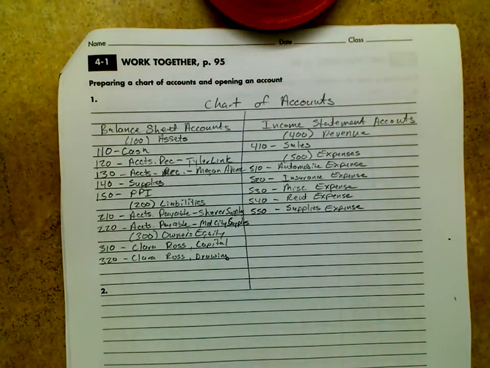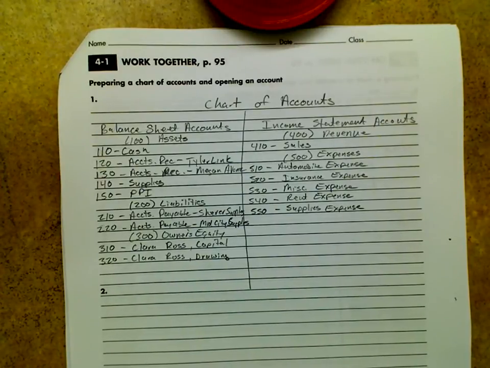So all that really is doing is taking all the accounts that you have and organizing them. So that's part number one of work together. Part number two says two new accounts, postage expense and utilities expense, are added to the chart of accounts prepared in part one. Assign account numbers for the two new accounts.